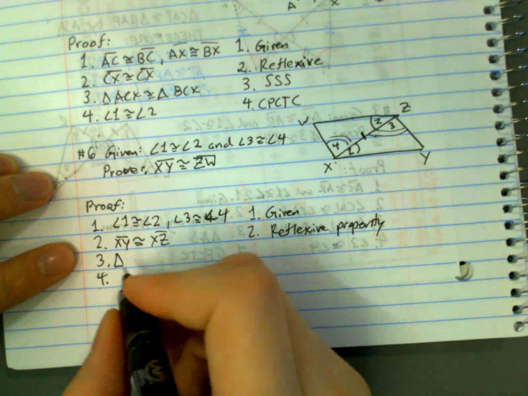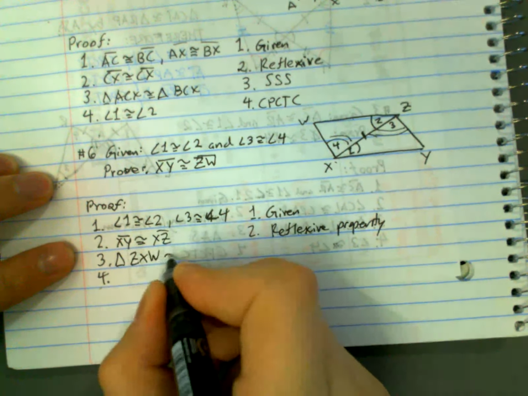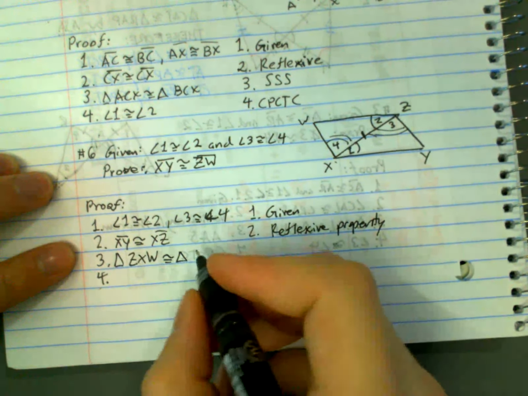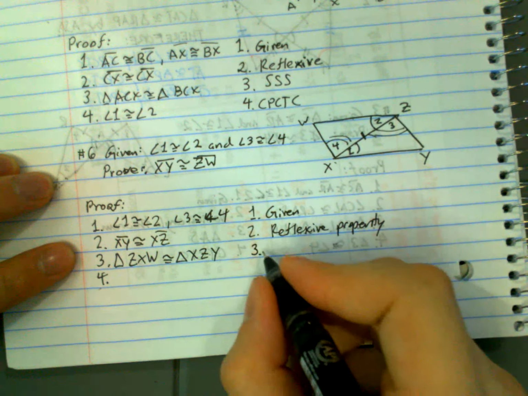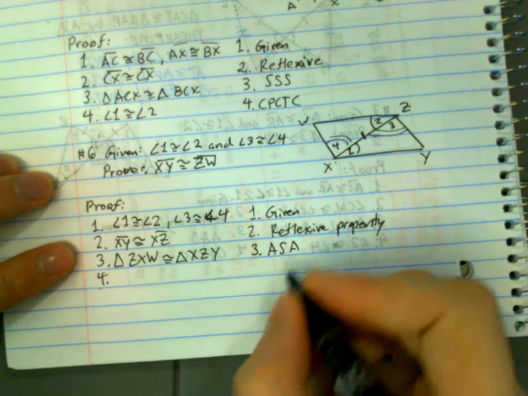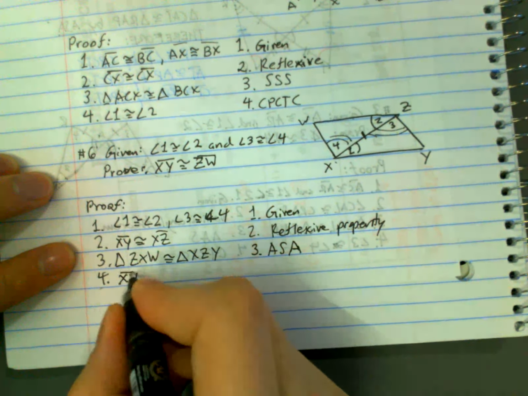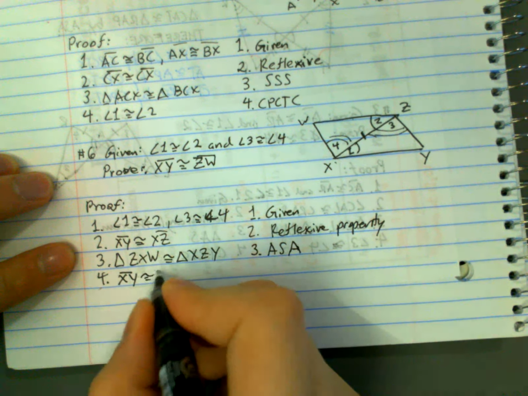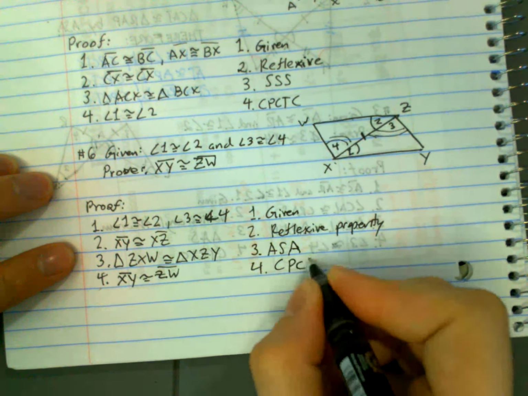Therefore, triangles ZXW are congruent to triangles XZY by angle side angle. So line segment XY is indeed congruent to ZW segment by corresponding parts of congruent triangles are congruent.